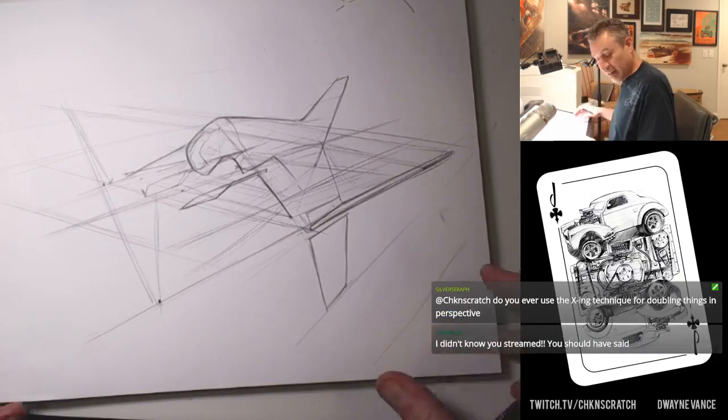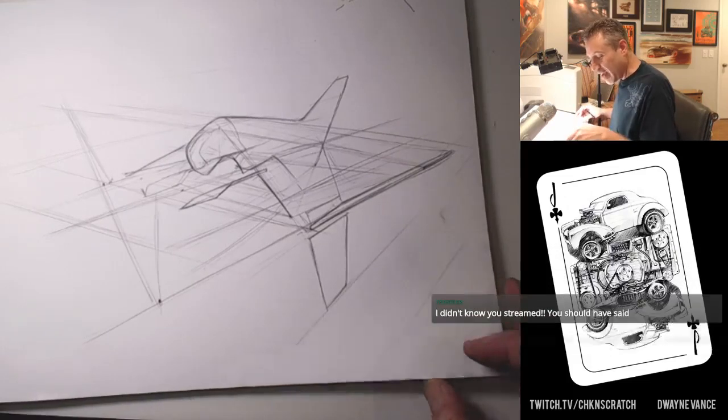Was that thunder? No, I don't have thunder here. I wonder if I hit my table maybe.